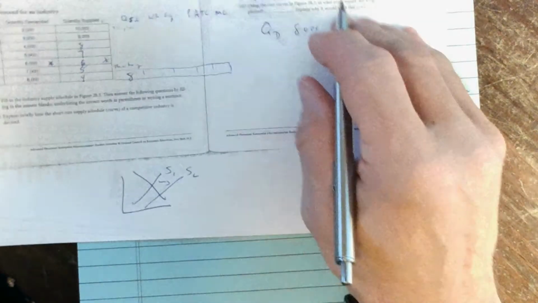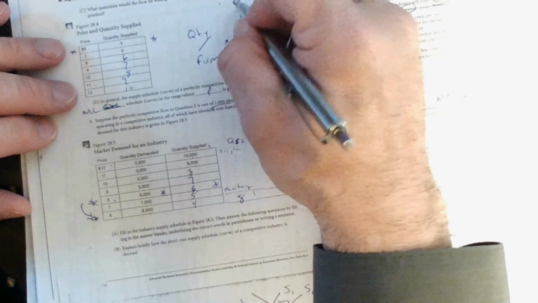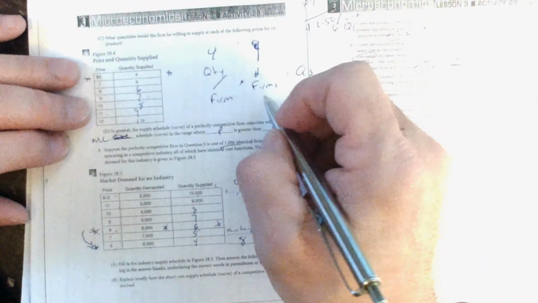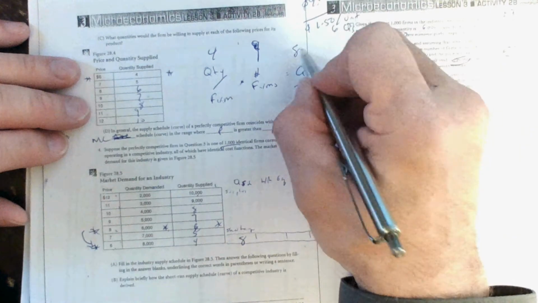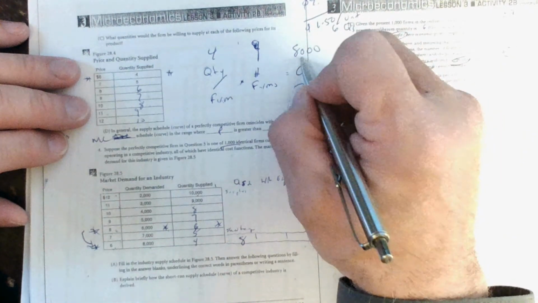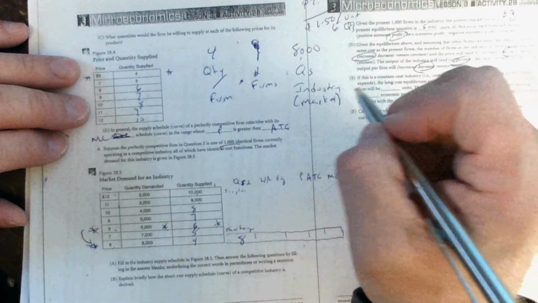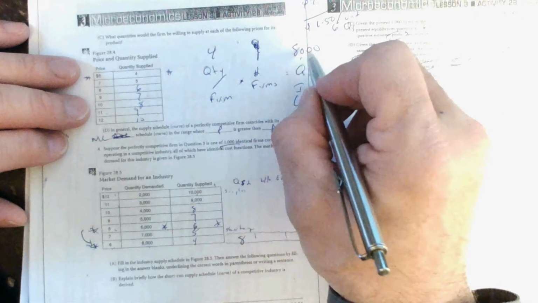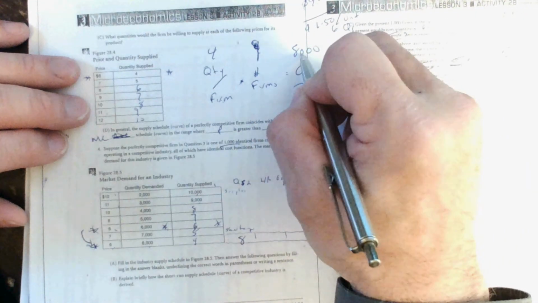Now, if the equilibrium price is 6, then we go back to our table, go down until we find marginal cost of 6. Each firm is producing 4. The quantity in the market will be 8,000.